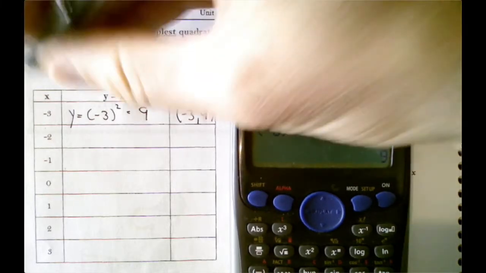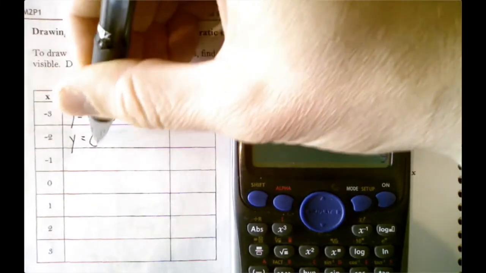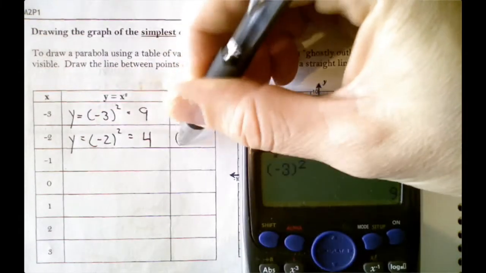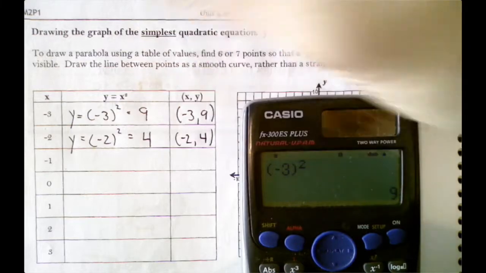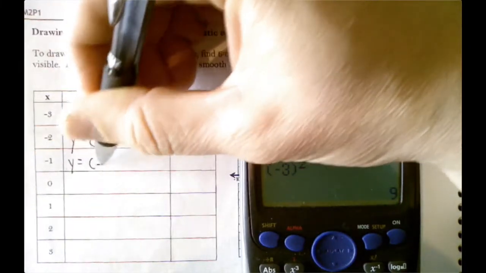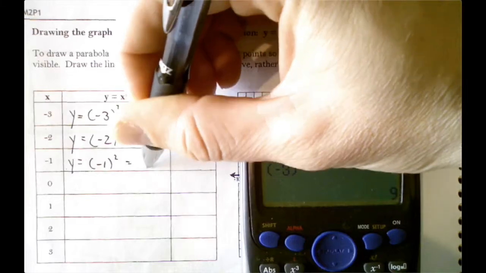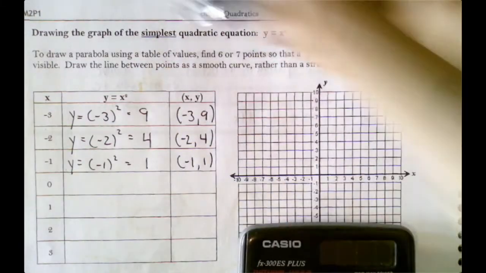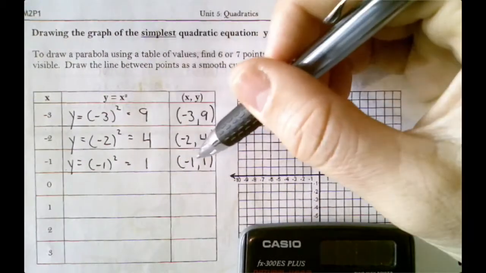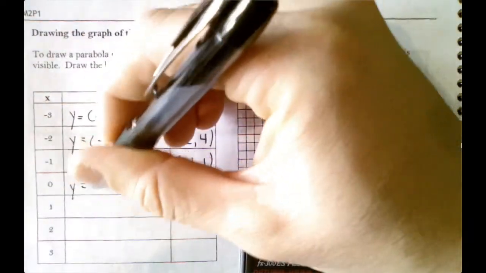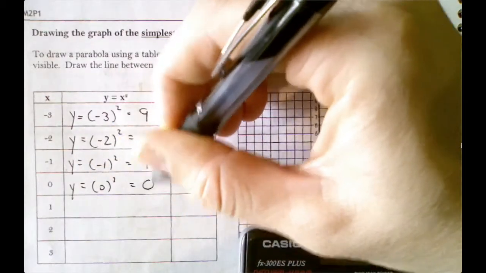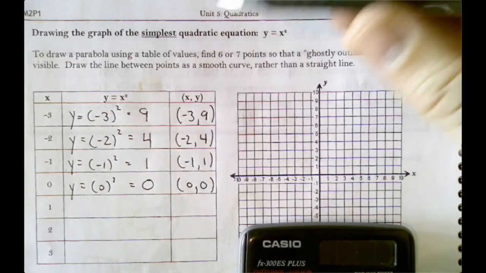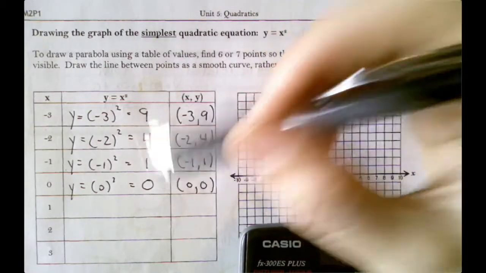And if we keep going down the chart here, next will be -2 squared. We would get 4. So we have -2, 4. And then we have -1 squared, which would give us 1. So we have -1, 1 as our next point. Our points are coming from our x and our answer, y. The next one will be 0 squared. If we square 0, we just get 0. And then something neat starts to happen. Remember these numbers, 9, 4, 1, and 0.